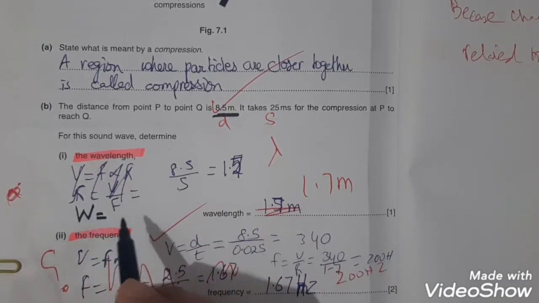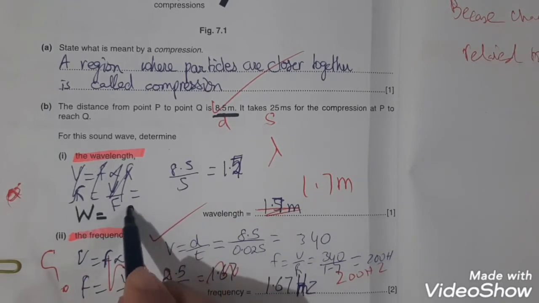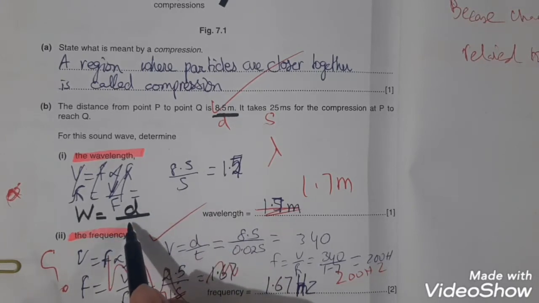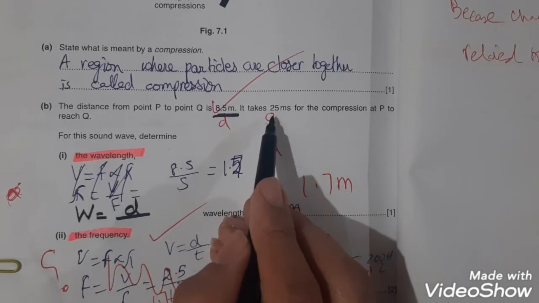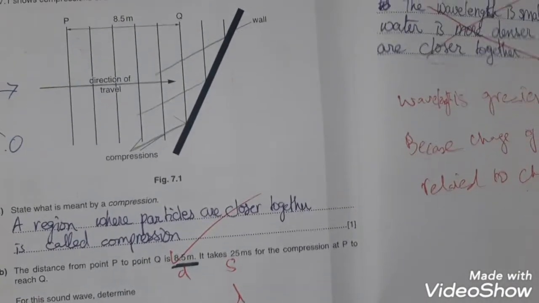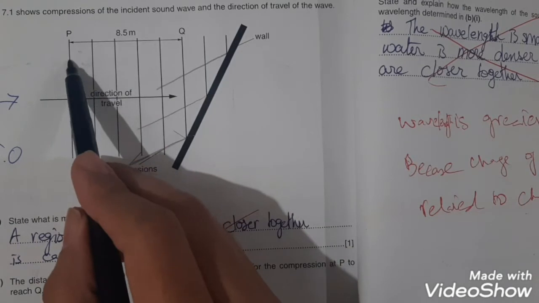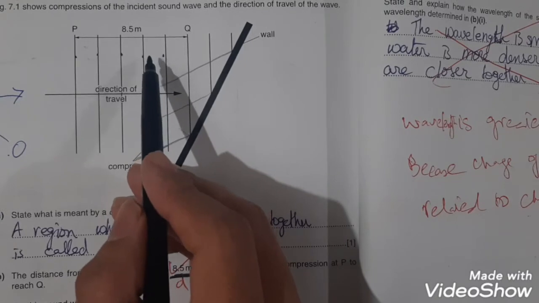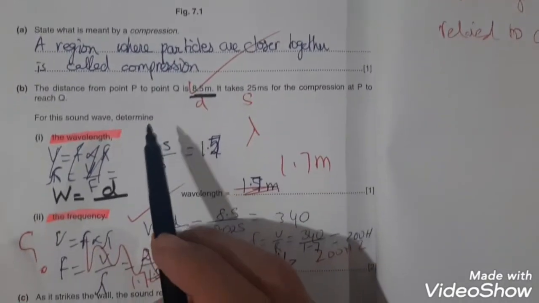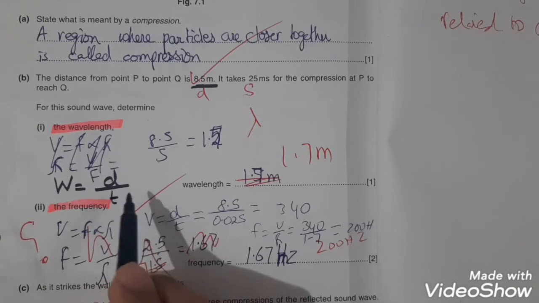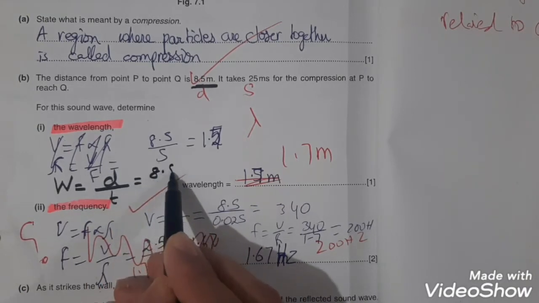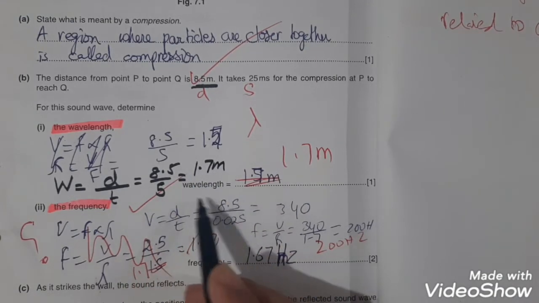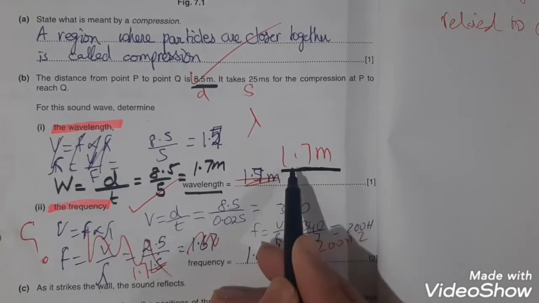Wavelength is equal to the distance divided by the time, which is 25. But over here in the diagram, in 25 there are 1, 2, 3, 4, 5 waves formed. So we will divide 25 divided by 5, which will be 5. So we will write 8.5 divided by 5, which will be 1.7 meters. So the wavelength is 1.7 meters.